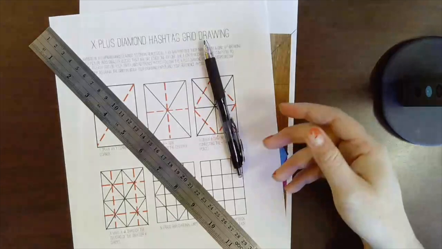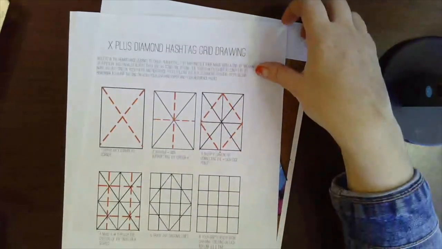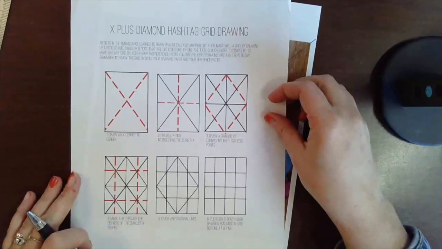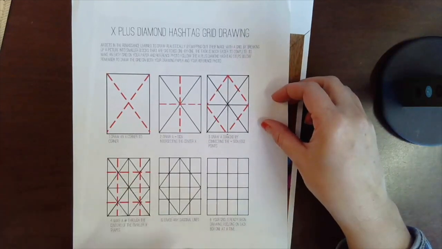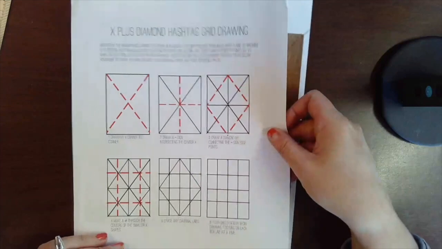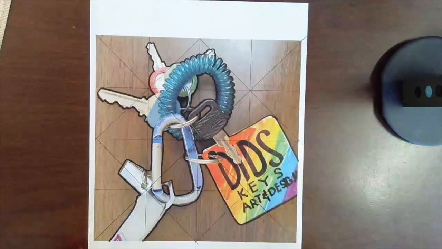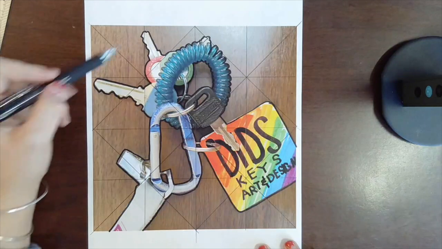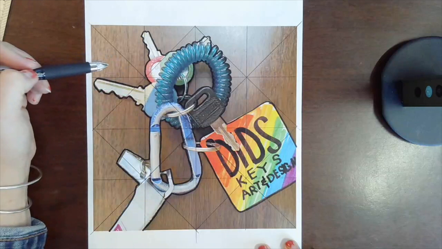So to start, we are going to use the X diamond grid, or also known as the Van Gogh grid. And each one of you is going to have this handout to follow along with, but I'm going to walk you through this process as well, so that way you'll have a hard copy and a video to follow along with when you're doing it. So when we're done, the image shows this. So in each square, you'll have these triangles. This is going to help you draw your image to scale.